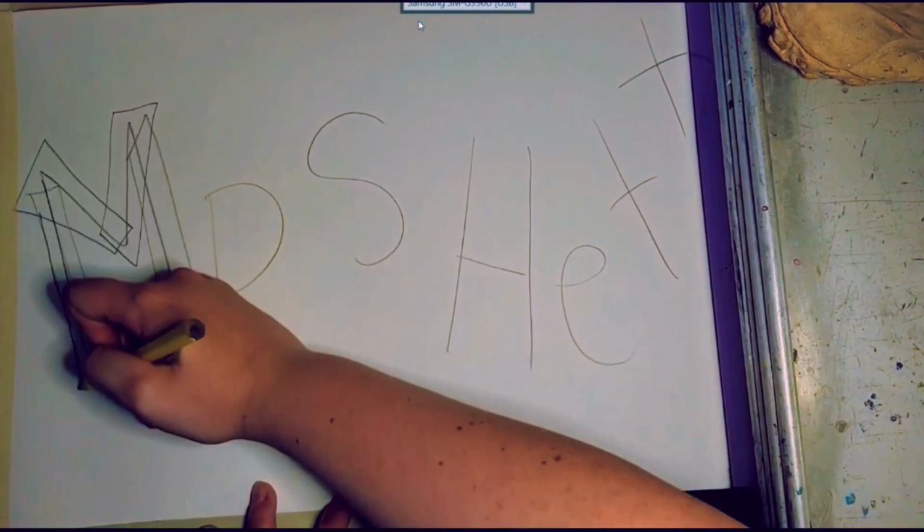So do you guys see how my lines are kind of slanted? That's kind of my artist style. That's just kind of what's happening. You might want to make yours more perfectly straight. I don't know. So then what's going to happen, I'm going to do that with all of my letters.